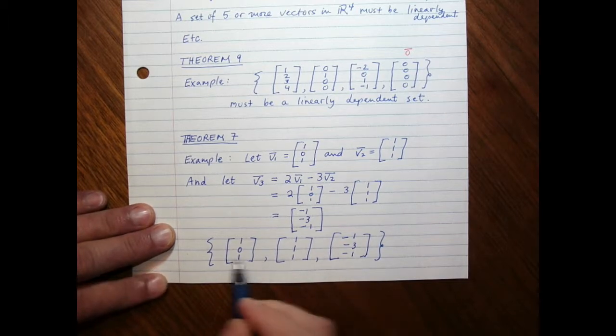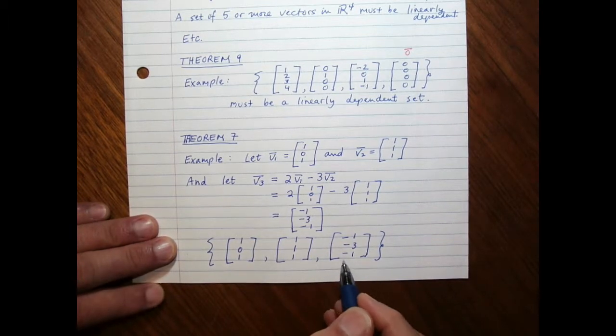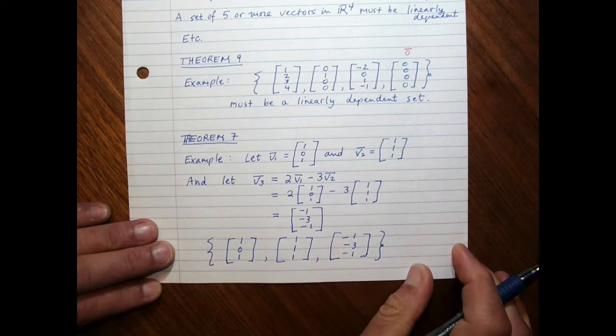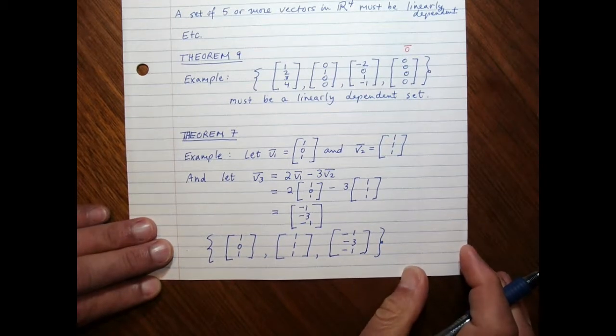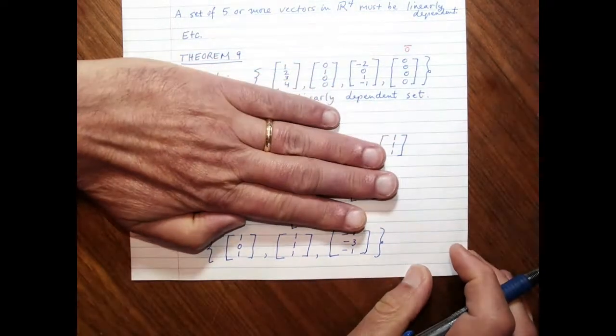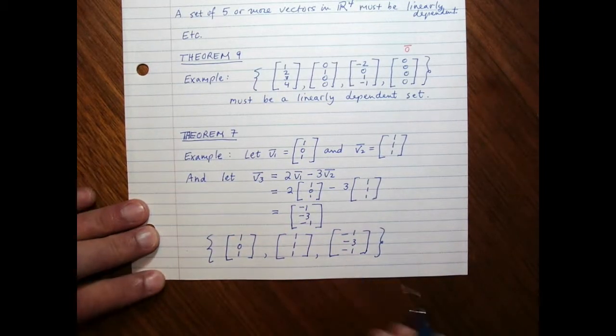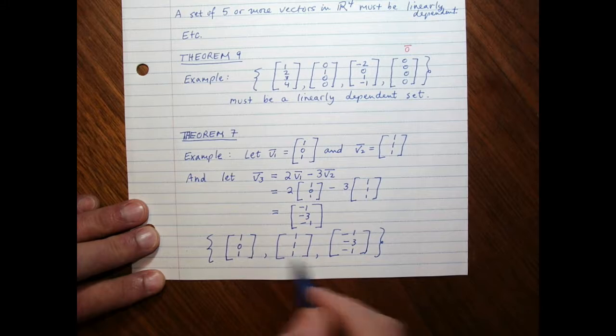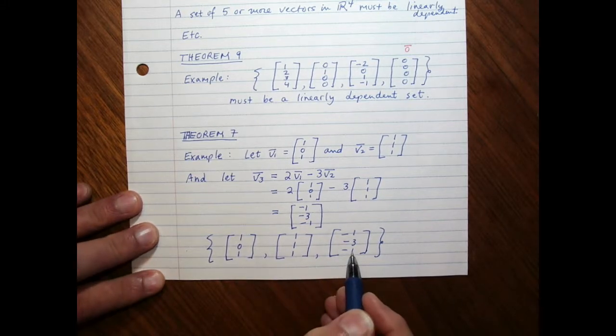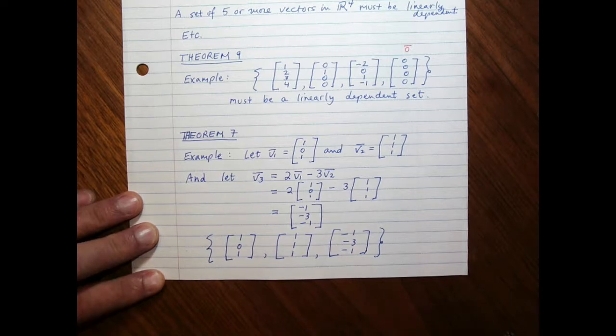And suppose I wanted to decide if this set of vectors is linearly independent or linearly dependent. Now, if I don't know where these came from, I wouldn't know right now. It's 3 vectors in R3. I probably would go ahead and set up a homogeneous system of equations and solve.